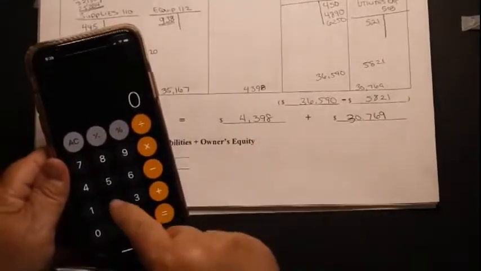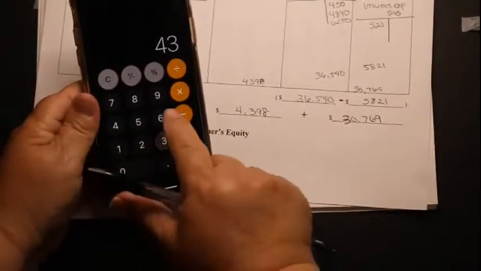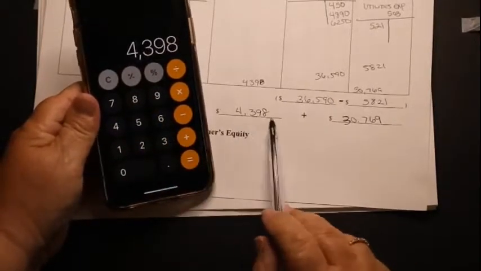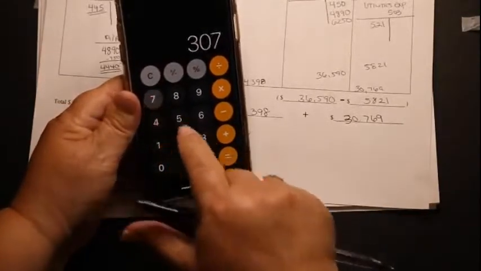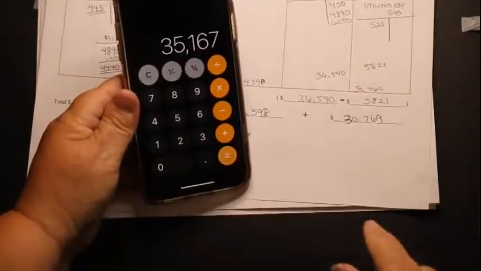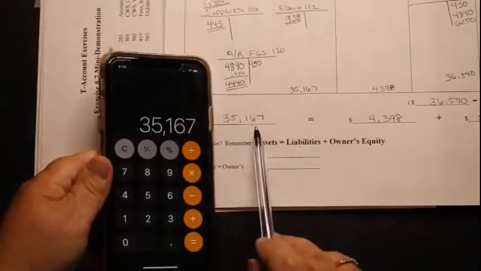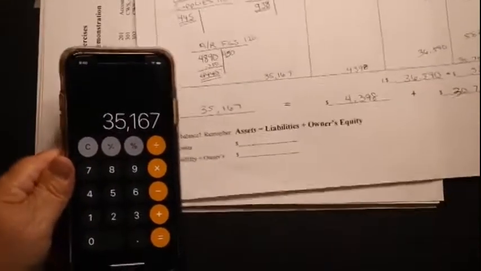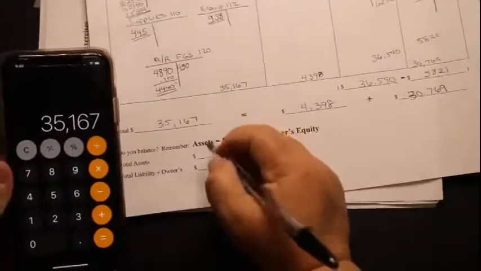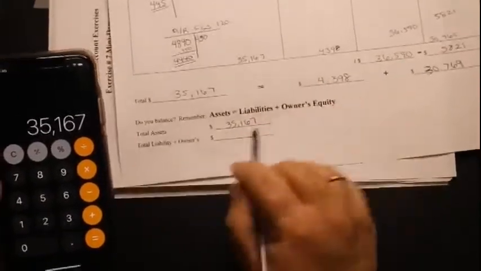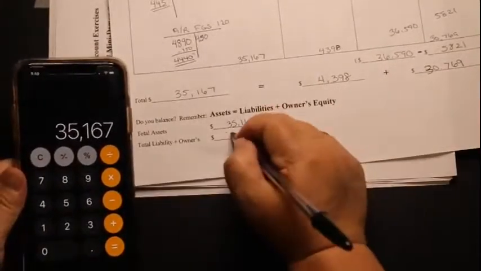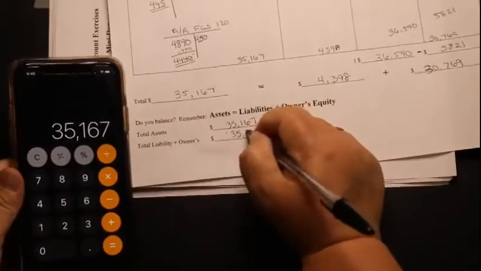So we'll take the liability, 4,398 plus 30,769 equals $35,167. So did I balance? Yes, I did. Yes, you did. 35,167. The total liability plus owner's equity, 35,167. So what does this tell me?